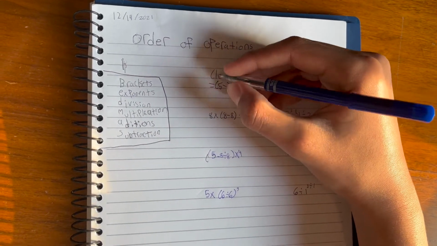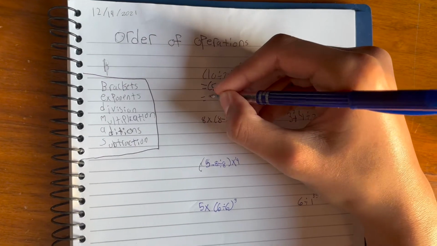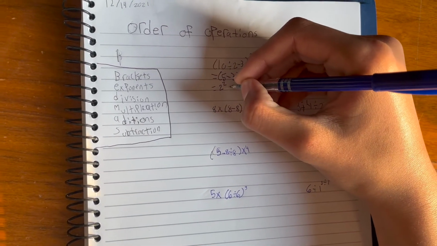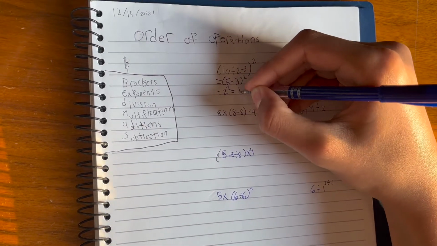So now we're going to do inside the bracket, and then we'll get to the exponent. So now it's going to be equals 2 to the power of 2. So now that we know that, we can just bring out the answer. So now the answer would be 4.